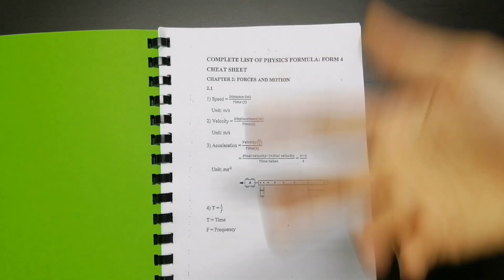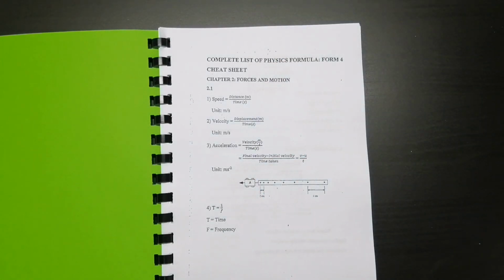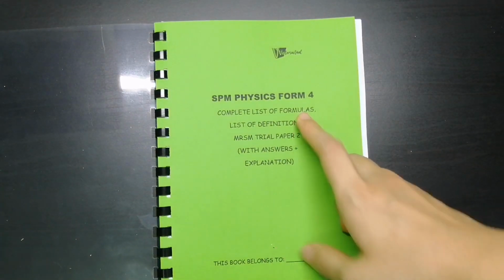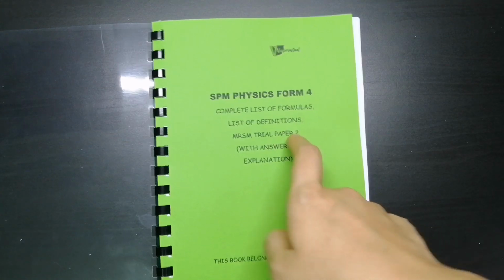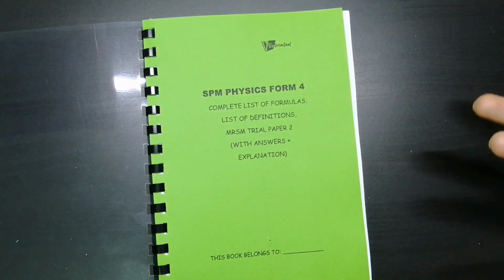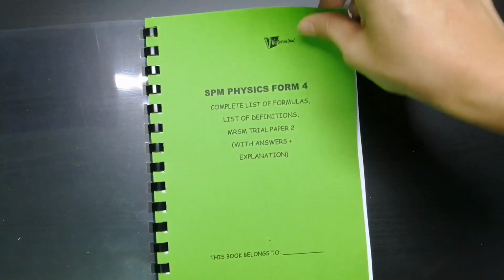So this book is essentially like a cheat sheet. If you watched my videos, you would know what I mean by cheat sheet. It's something that you can read when it's really near to an exam and you don't have enough time to go through everything. You need to go through what is most important, and that is what I tried to achieve with this book. I have the formulas here, definitions here, and this is just to go over a bit of paper 2 and how you can answer paper 2 well.